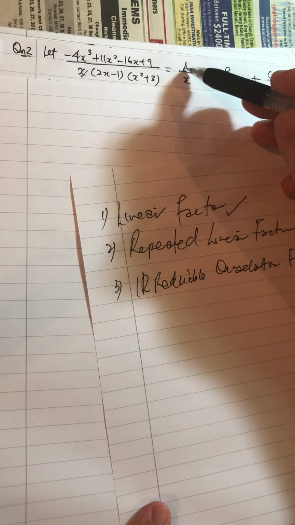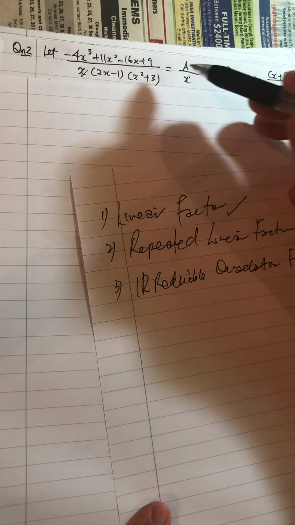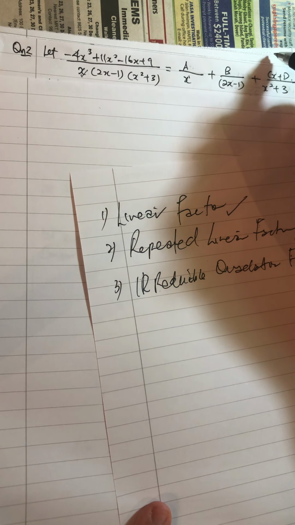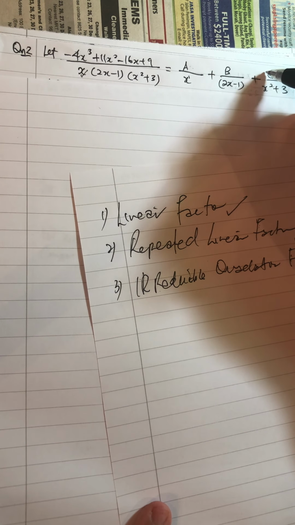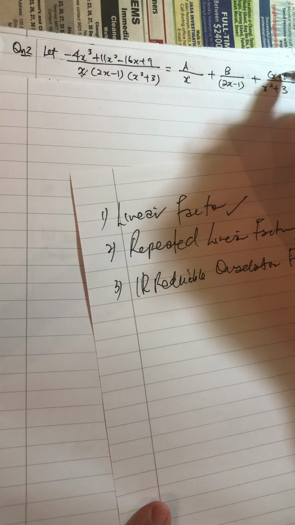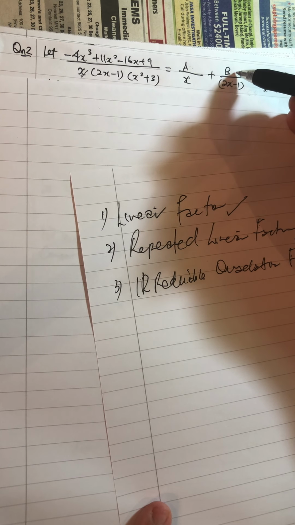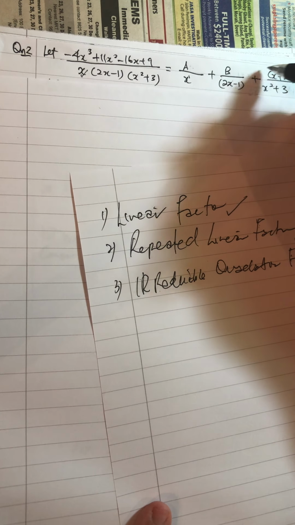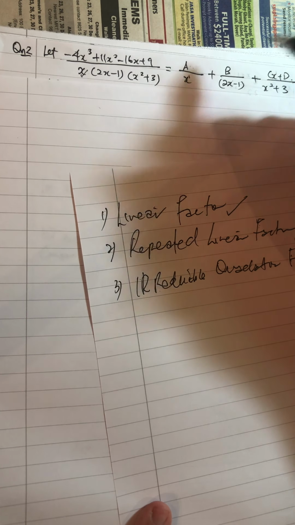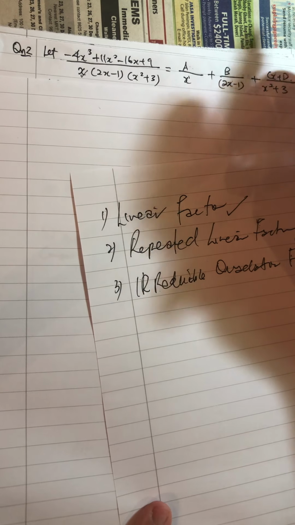Now take note, although I write A, B, C and D here, one of these could be a 0, they may not have actual numbers. Everything will be clear to you as you work it out, so don't be surprised if you get 0 for let's say C or D. Alright, we will see later.